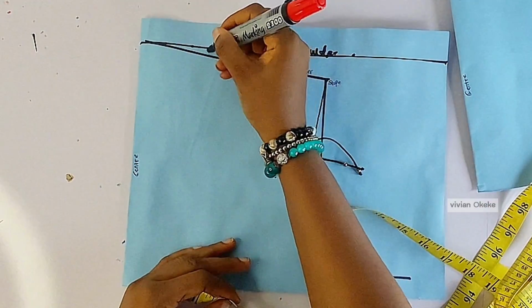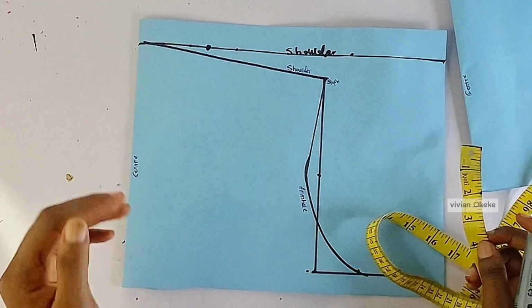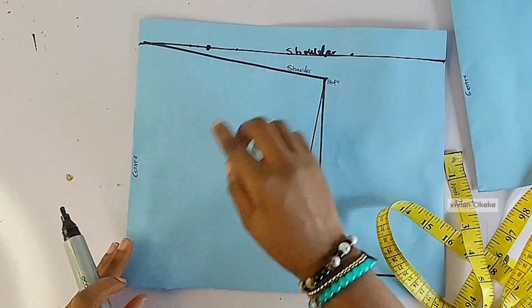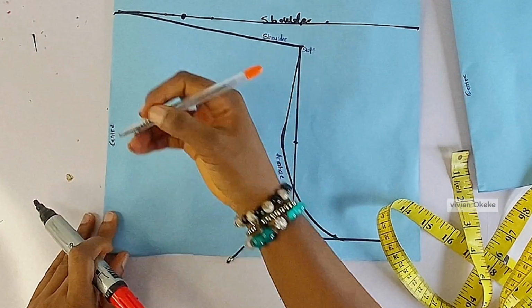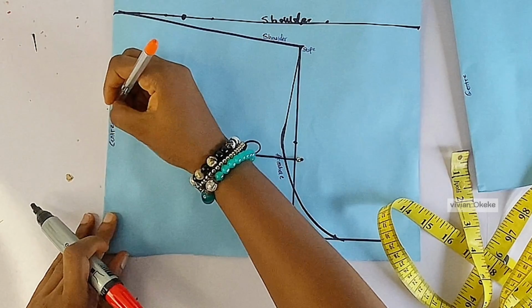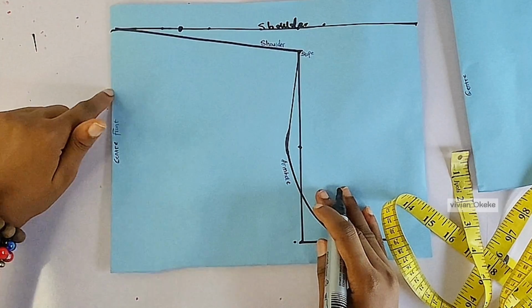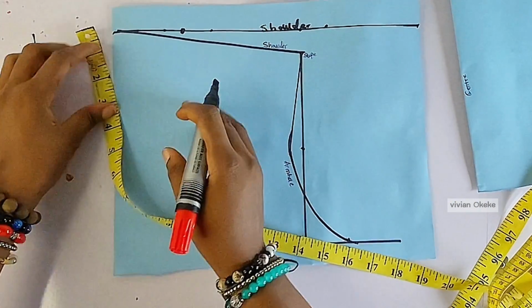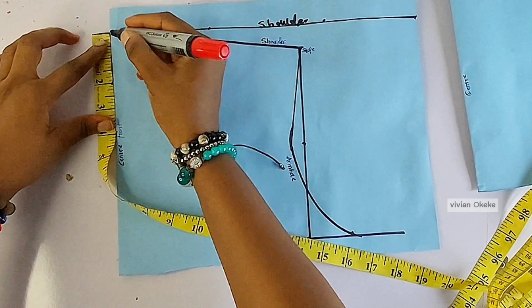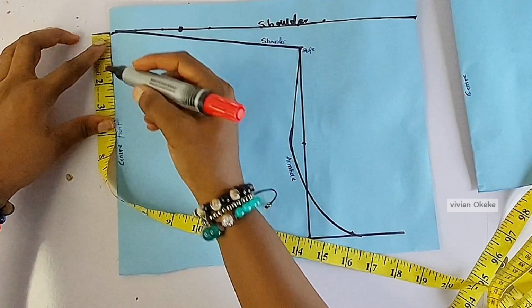So this is it. Now for the neck depth of the front, I'm going to assume that this pattern here is for my front, so this is the center front. For the neck depth, I'm going to be marking 3 inches down, starting from this line, the main shoulder line, and coming down.